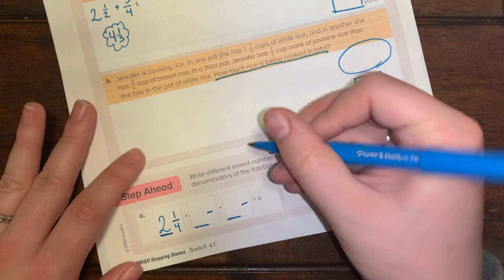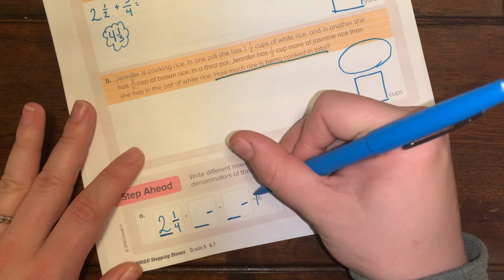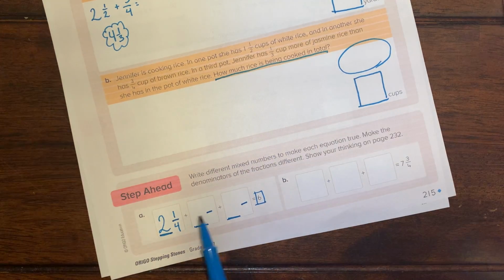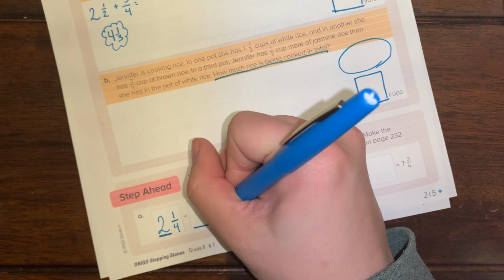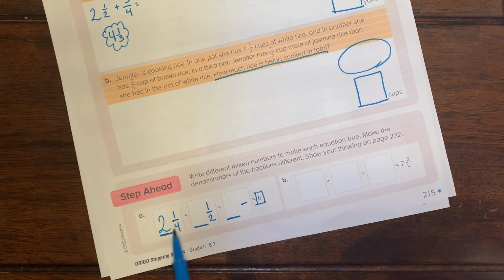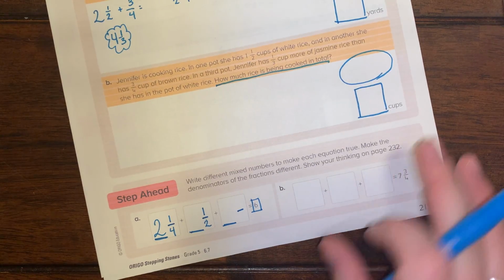And hey, keep in mind that this is a whole number. There's no fractions. So your fractions, if they're all added together, could equal 1. Okay, but remember, they need to have different denominators. So you could have 2 1/4, something in 1/2, and then some, like a whole number, and then another fraction there. So go ahead and do your best on this.